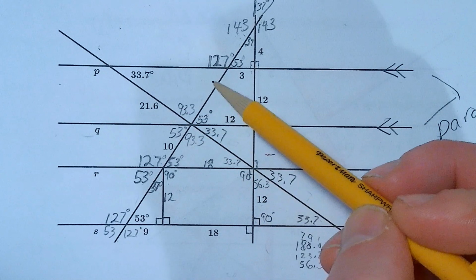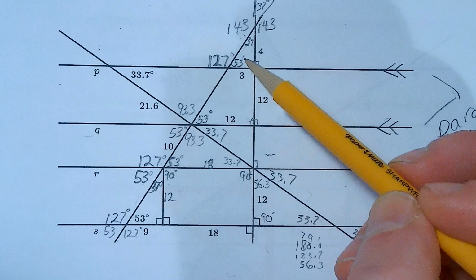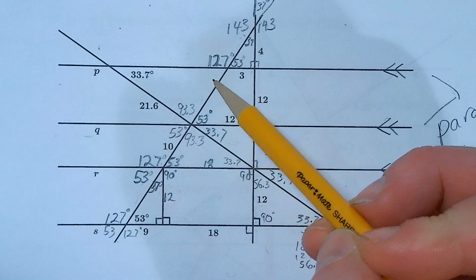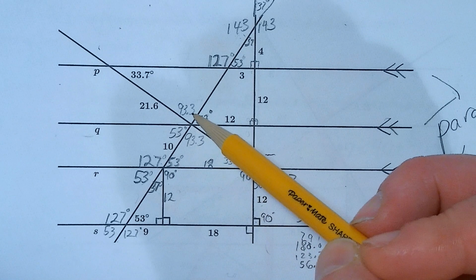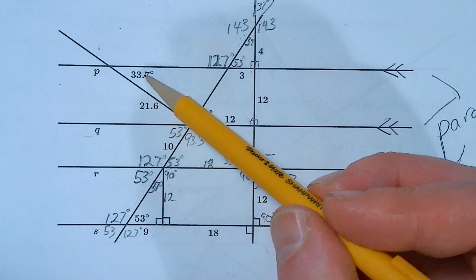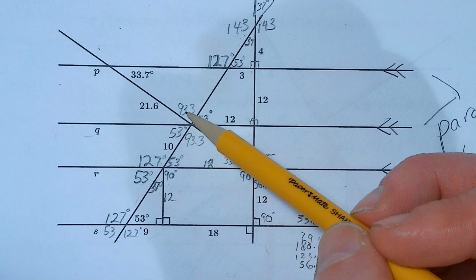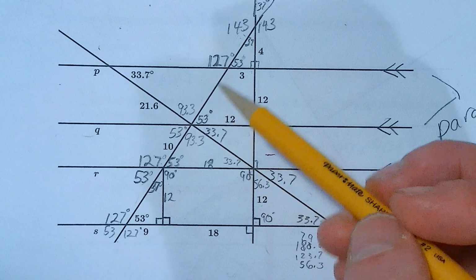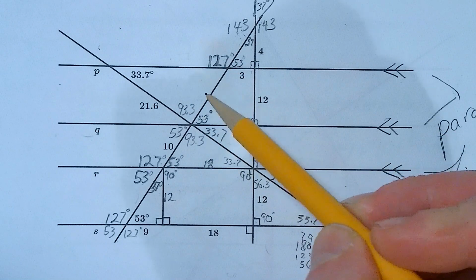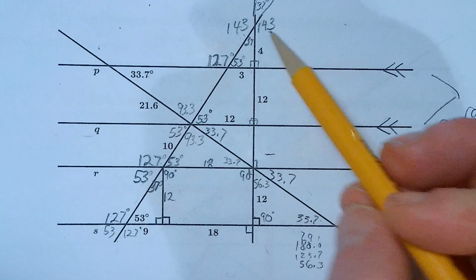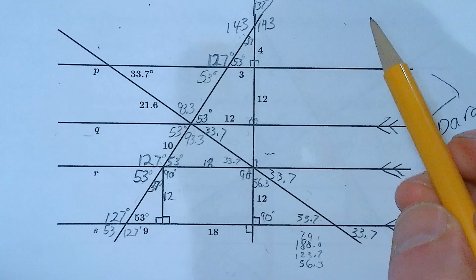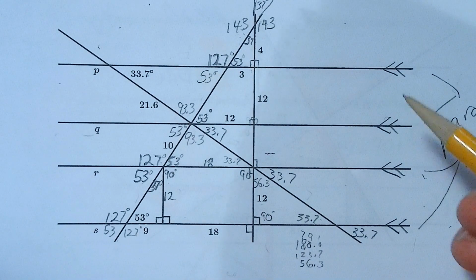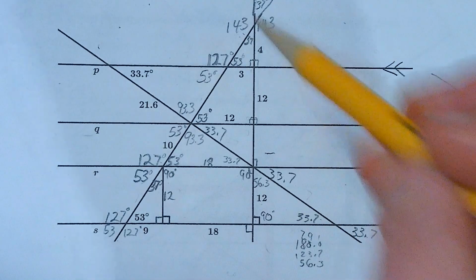Here's going to be confirmation right here, if this agrees that this is 53. So 0.7 plus 0.3, that's 1. We'll add that in later. 33 plus 93, so 126, 127. 180 minus 127 is 53. Confirmed. Do we have everything yet?